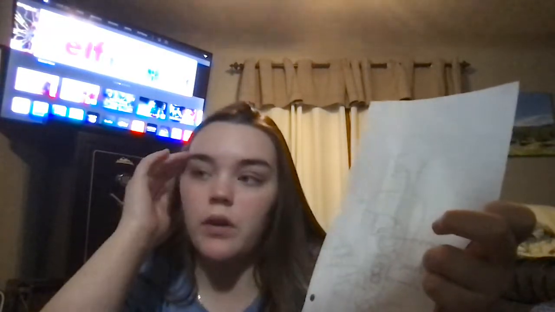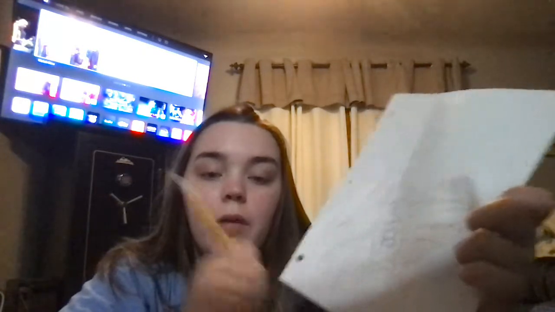But the inner lining of the stomach is made up of something called rugae. I don't know if I'm saying that right, but it's basically just little tiny folds on the inside of your stomach that increase the surface area. And it also allows for stretching of the stomach, like not harmful stretching, when there's increased food intake or the stomach is full.